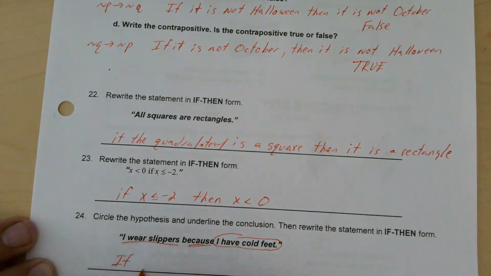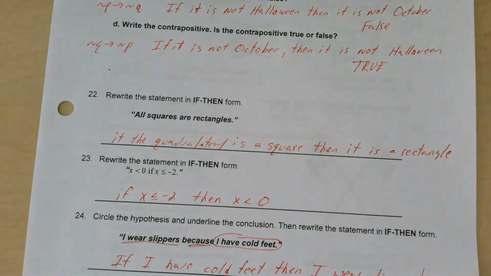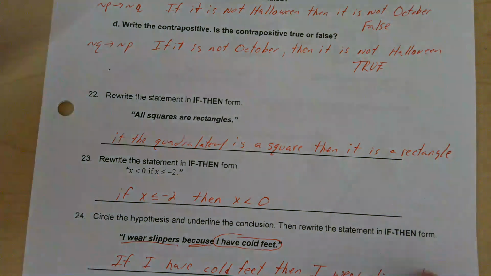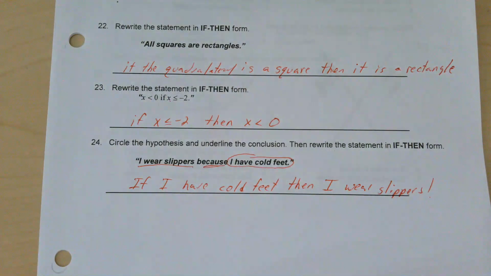So if I have cold feet, then I wear slippers. Okay. Hopefully that seems obvious. Oh, I didn't realize my camera did not show that part. So make sure you understand how to write if-then statements. Should be very easy. I will be very clear which one is the hypothesis, which one's the conclusion.